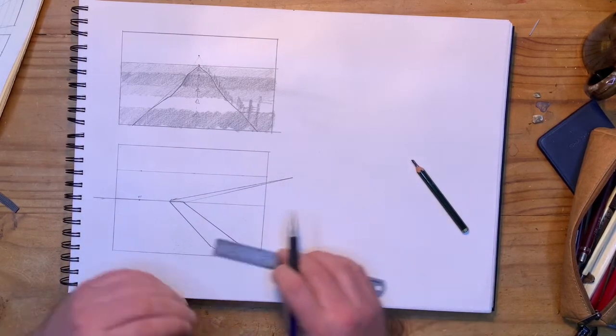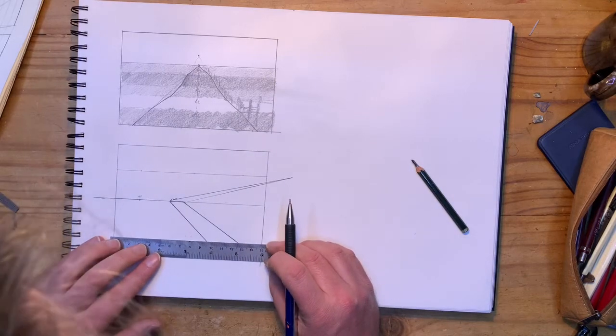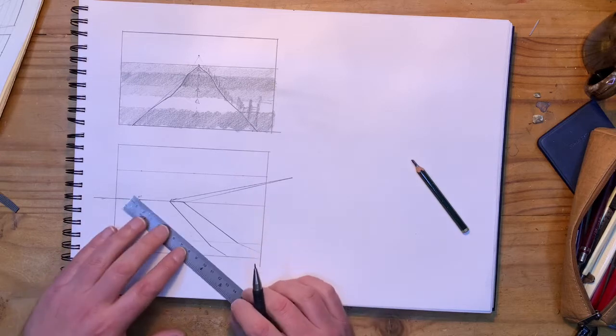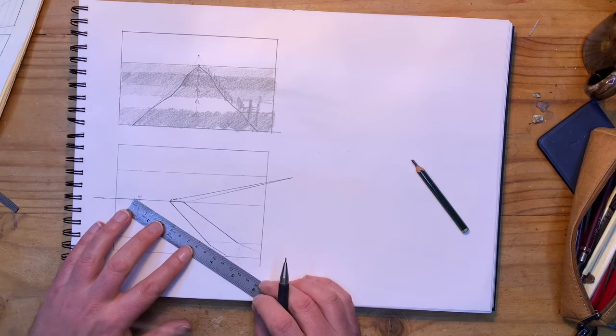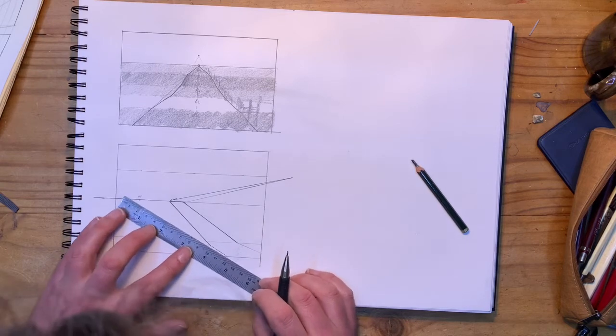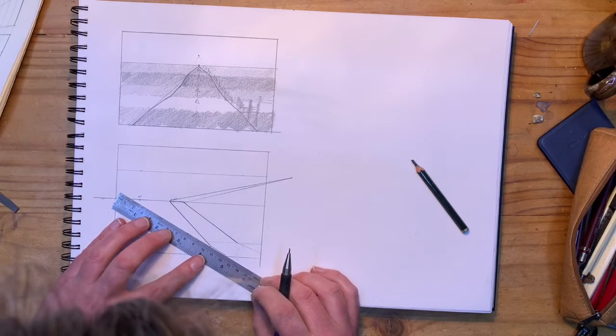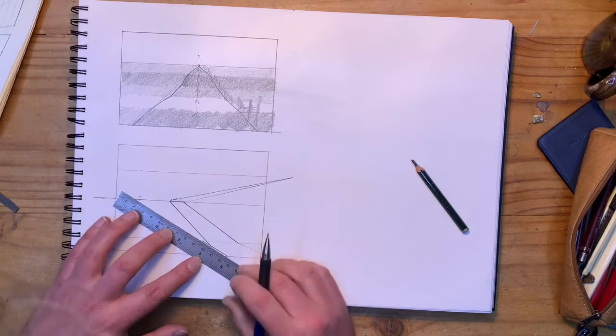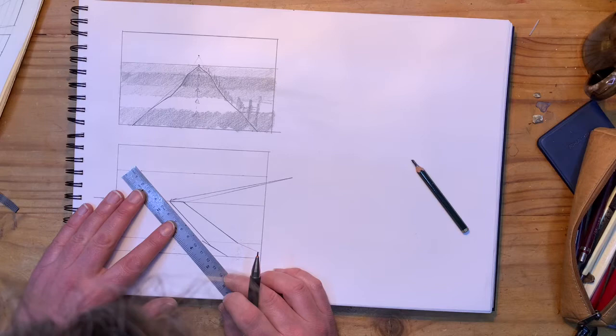So there we go. That's a road suddenly going uphill. No, I haven't done that quite correctly. That should have gone to there.